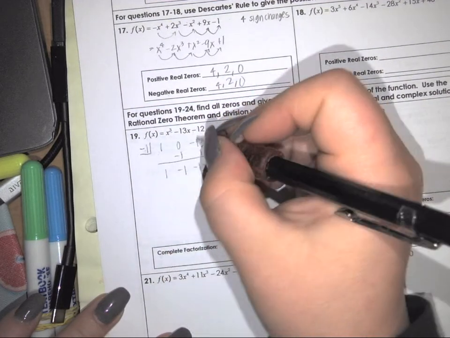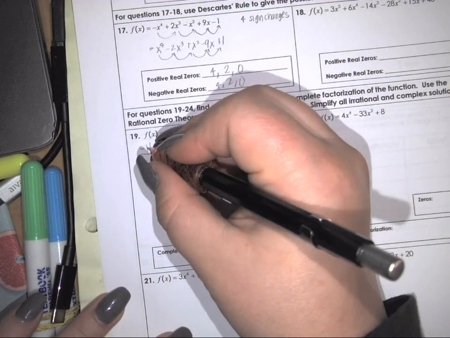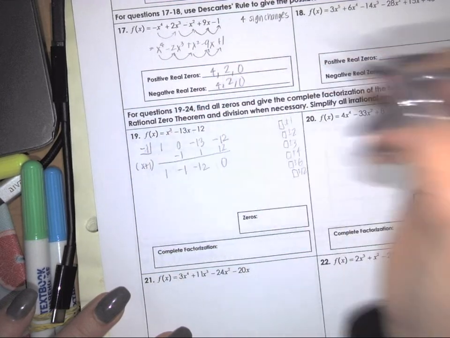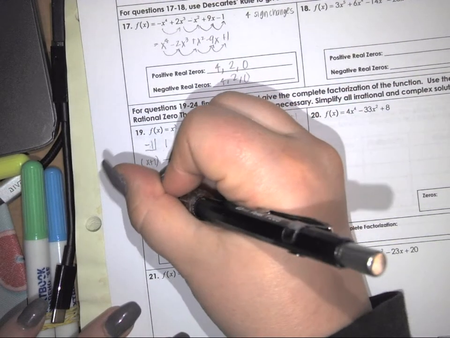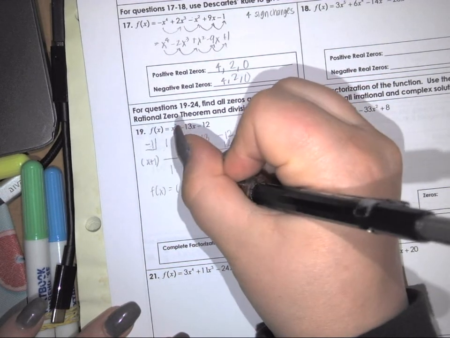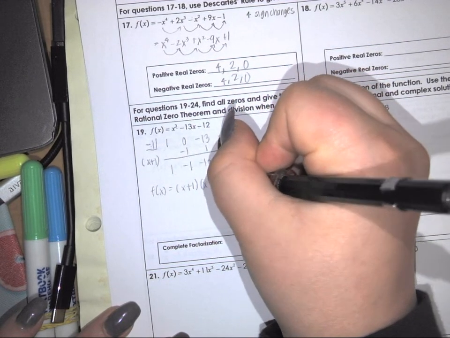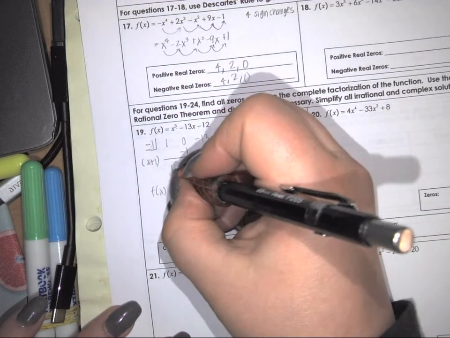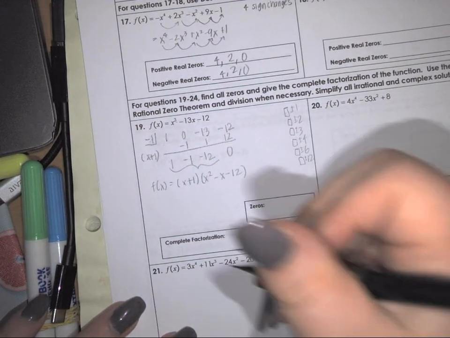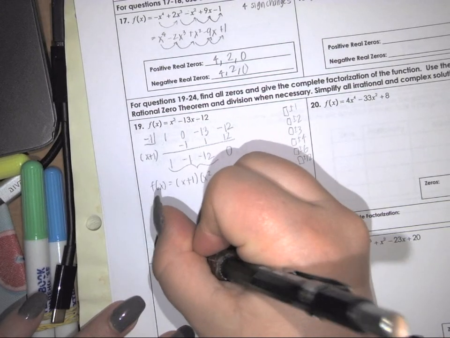So then, since -1 is a zero, x plus 1 is a factor. So then f of x factors to x plus 1 times x squared minus x minus 12. So that's from here, right? And then you can factor the rest of this. So the complete factorization, right?